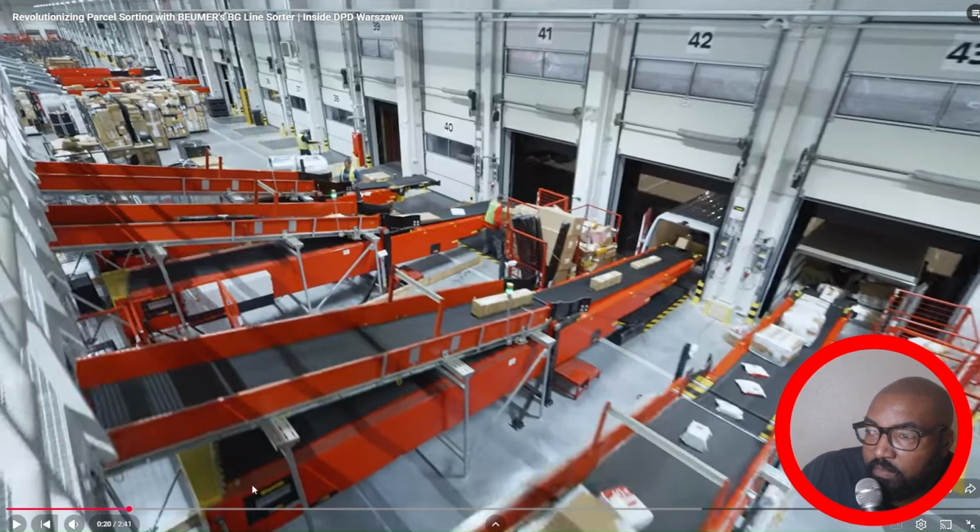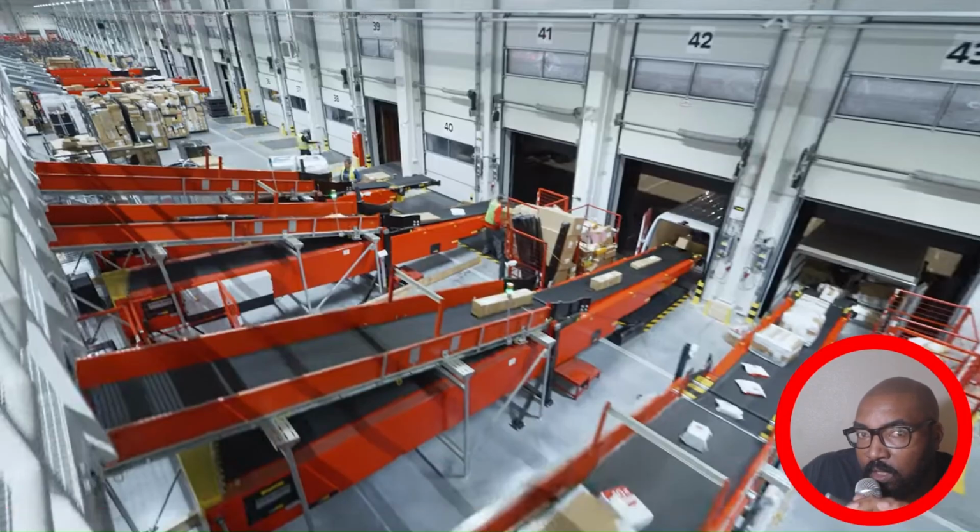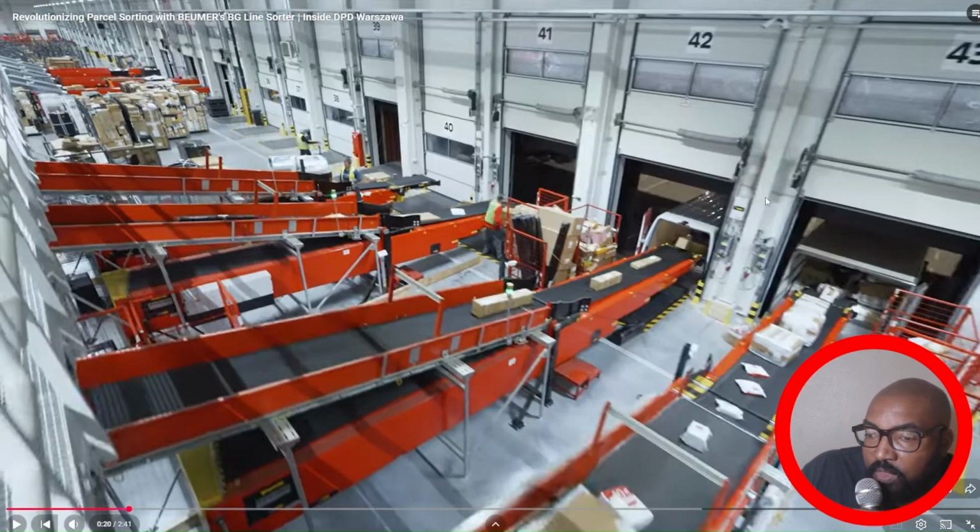What I want you to think of is this multi-layer switch, which has layer 3 capabilities. I want you to think that each one of these bays is attached to a specific VLAN, a virtual local area network.